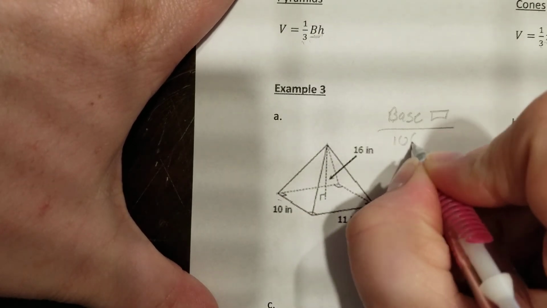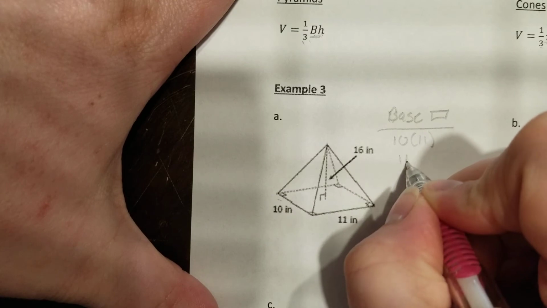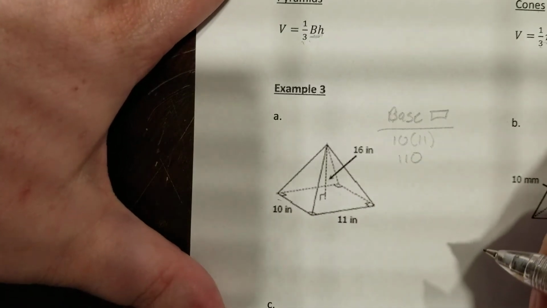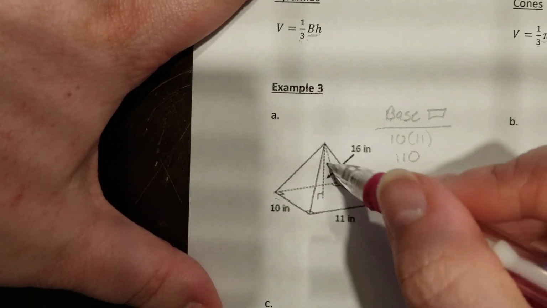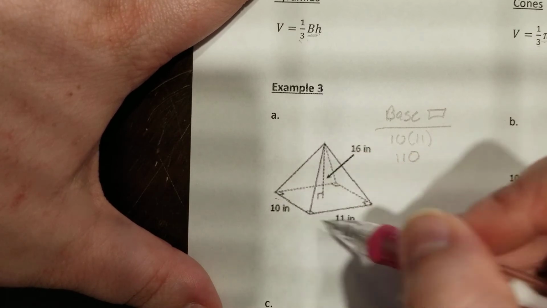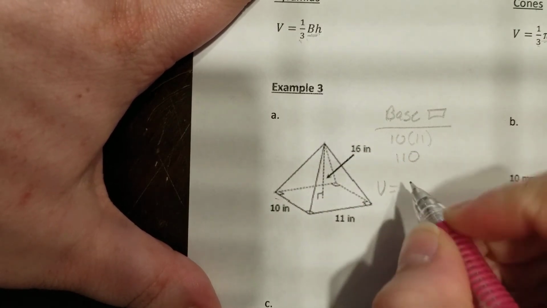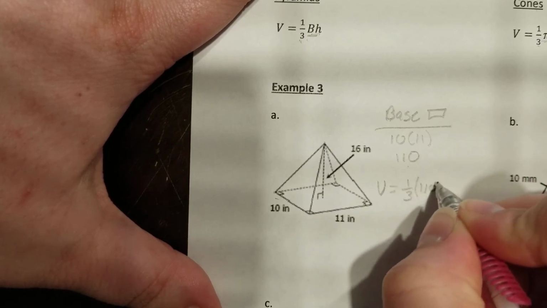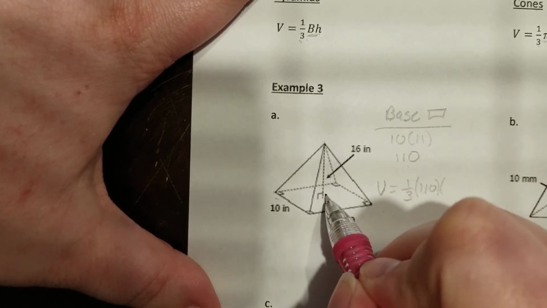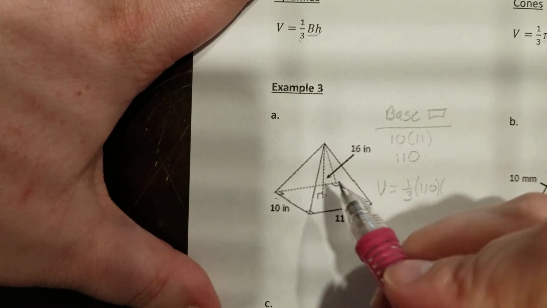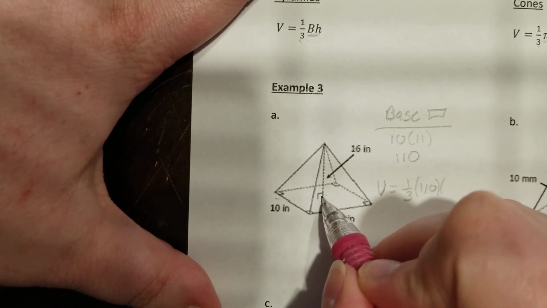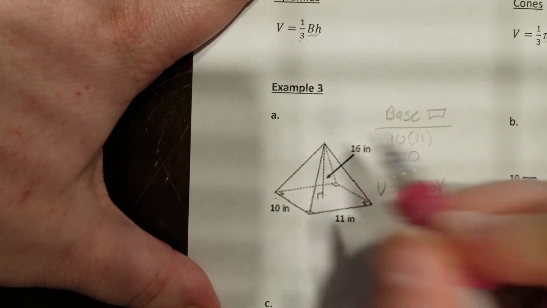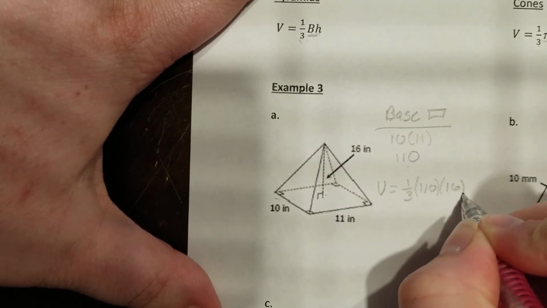So we have 10 times 11, which is 110. All right. Now, to find the volume of the whole pyramid, we're going to do 1/3 times the area of the base, so 110, times the height. And it tells us our height. And the height of a pyramid is from the center of the base to the point of the pyramid. So that height is 16.